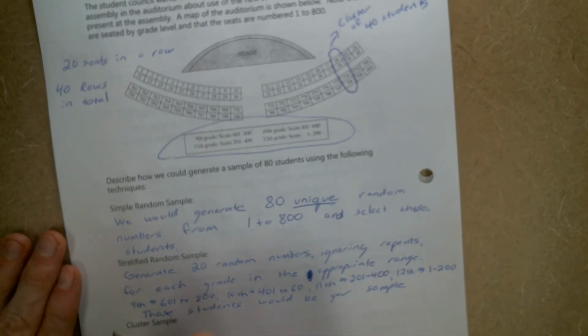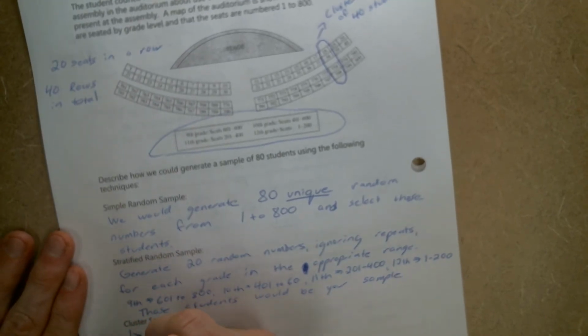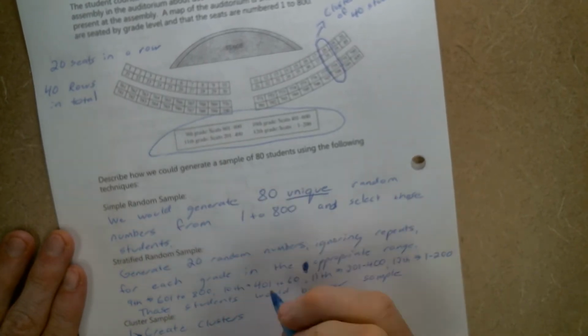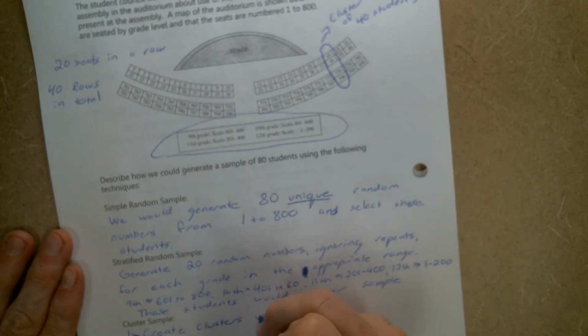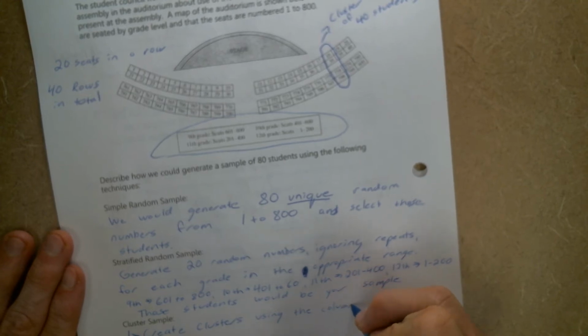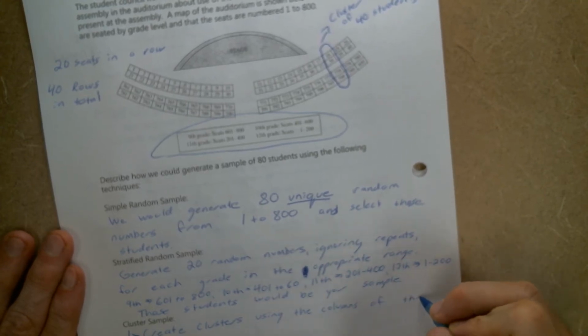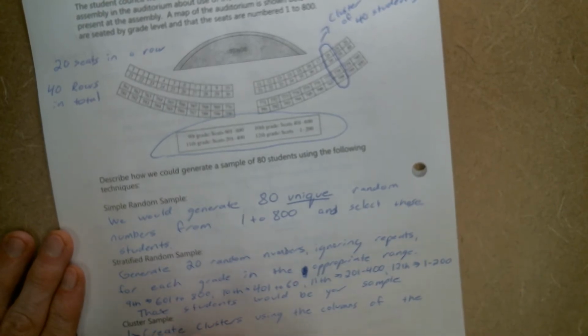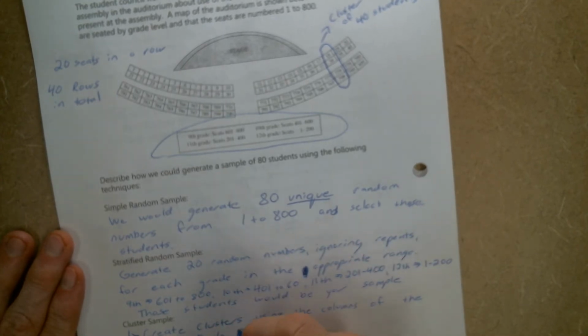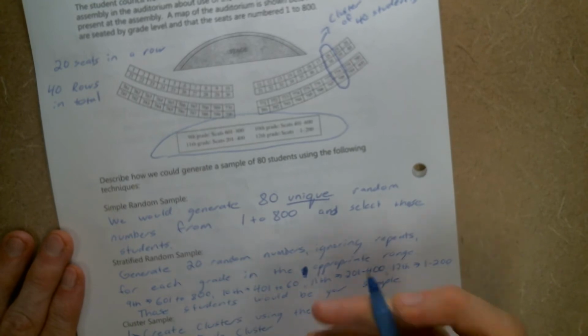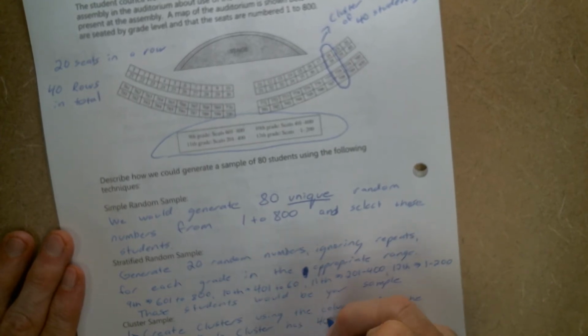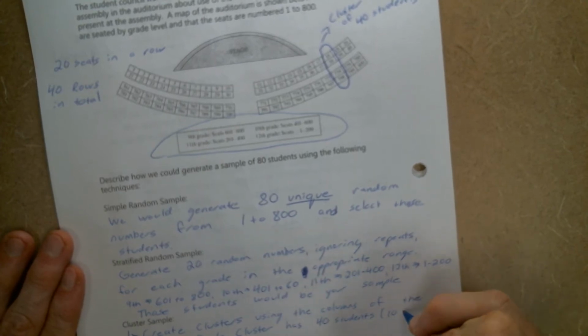So cluster sample, we're going to create clusters using the columns of the auditorium. Each cluster has 40 students, 10 from each grade.